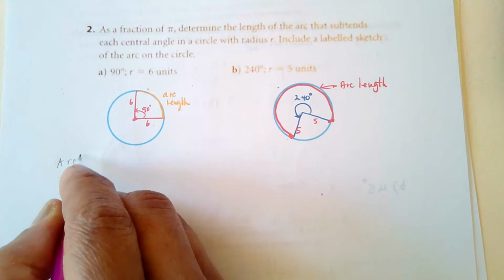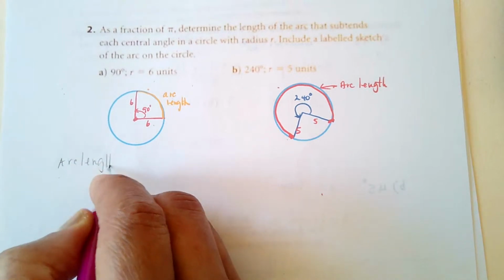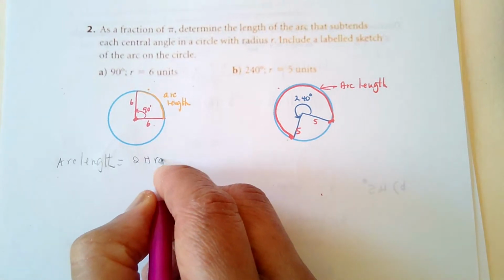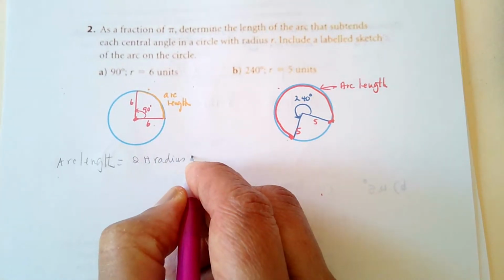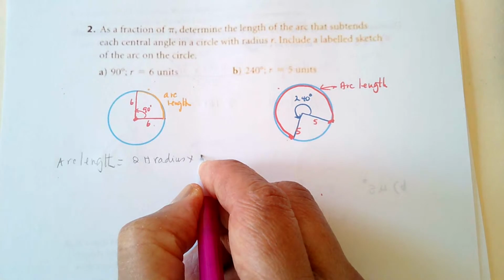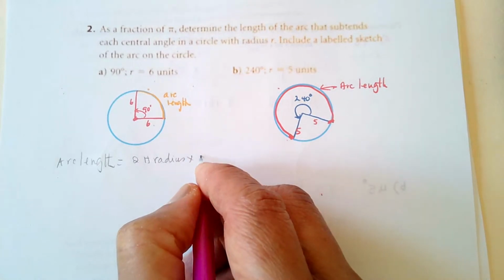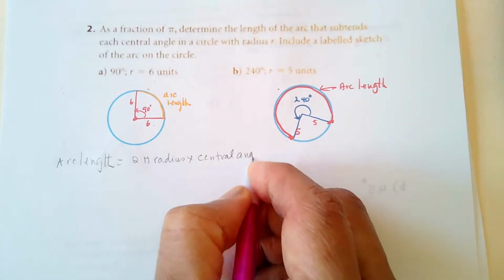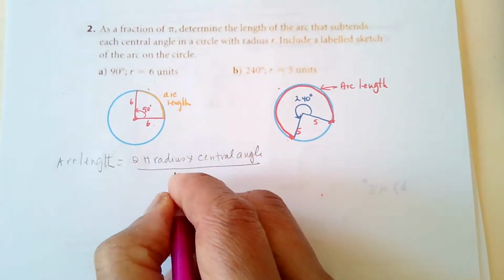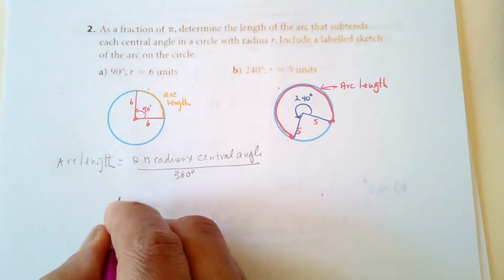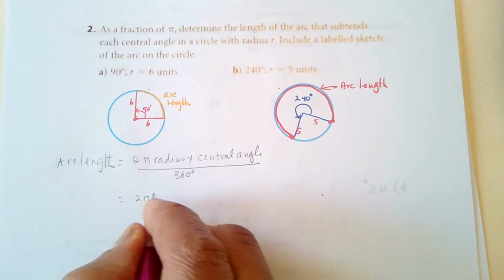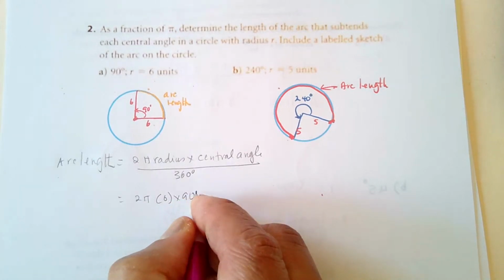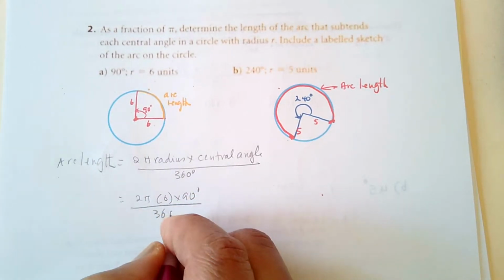Arc length is equal to 2 pi radius times central angle divided by 360 degrees, which works out to 2 times pi times 6 multiplied by 90 degrees over 360.